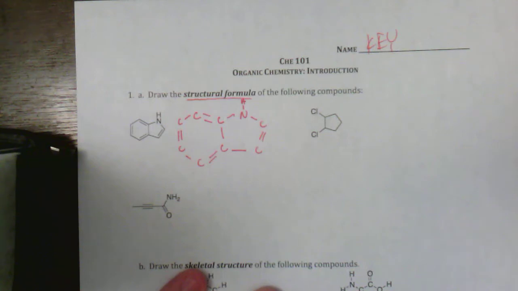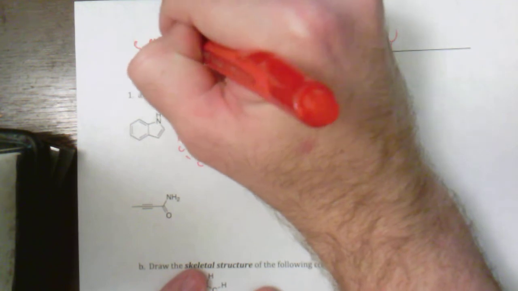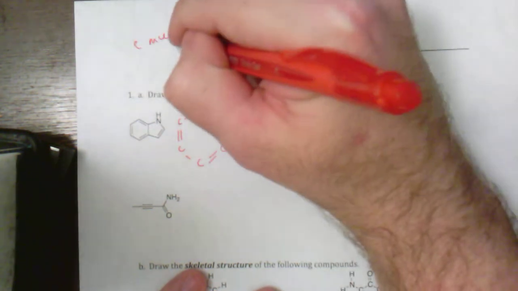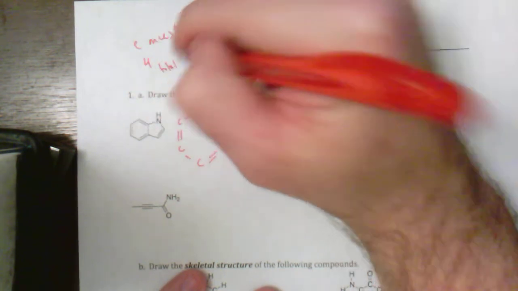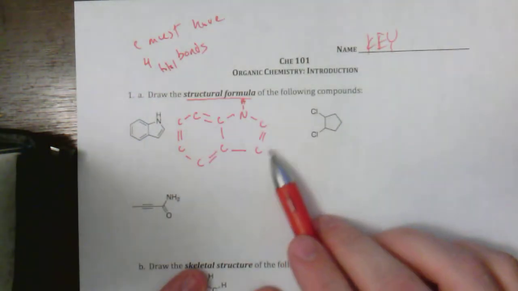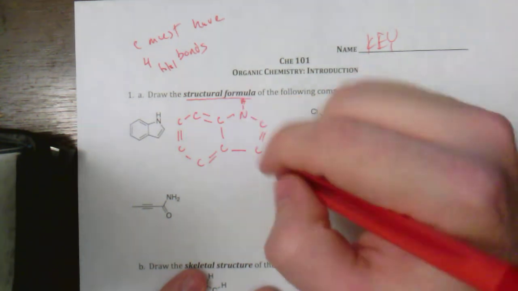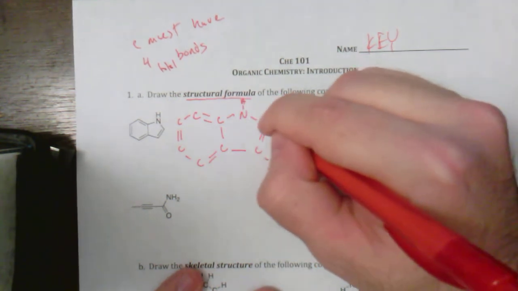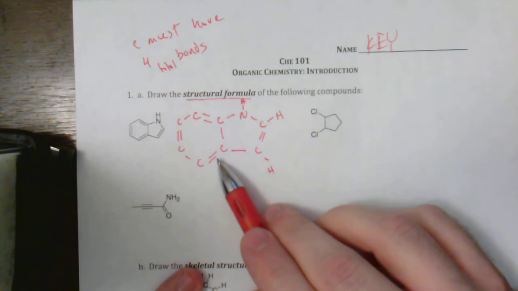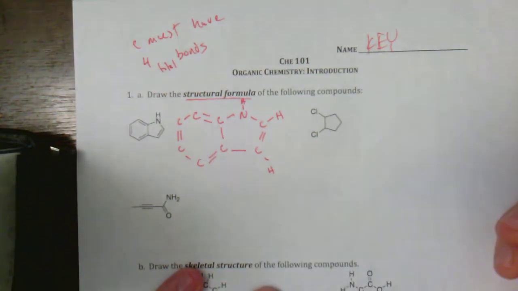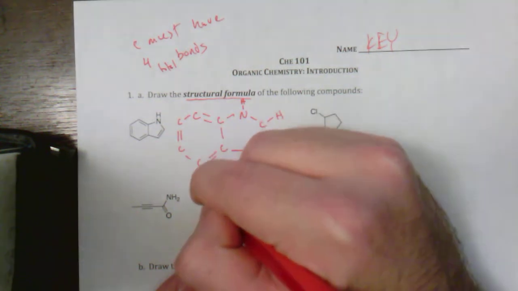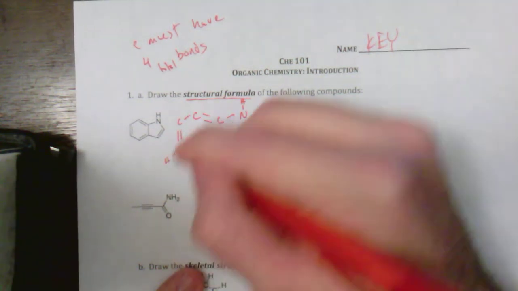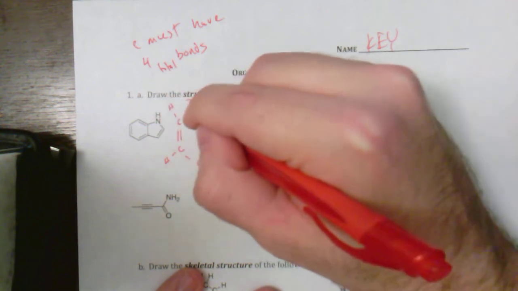Remember, the way you know where to put the hydrogens is that all carbons have how many bonds? That's right, it's 4 total bonds. So any carbon that doesn't have 4, like this one has 1, 2, 3, there must be an H here. 1, 2, 3 to this carbon must be an H. 1, 2, 3, 4, this one doesn't need an H, right? It already has 4 bonds. 1, 2, 3, you get an H. 1, 2, 3, 1, 2, 3.